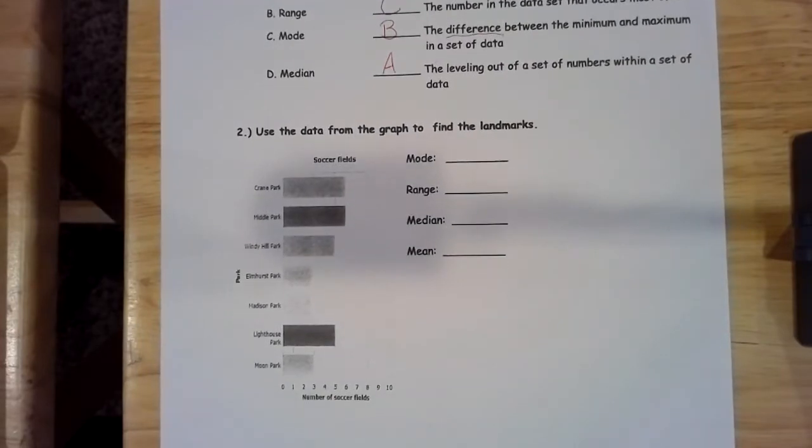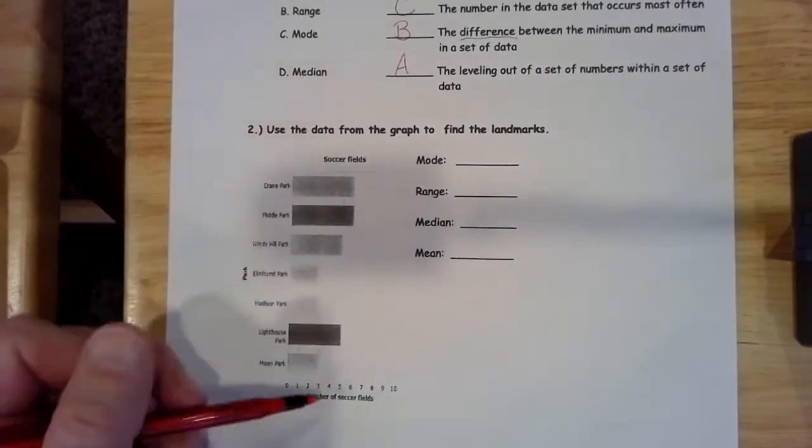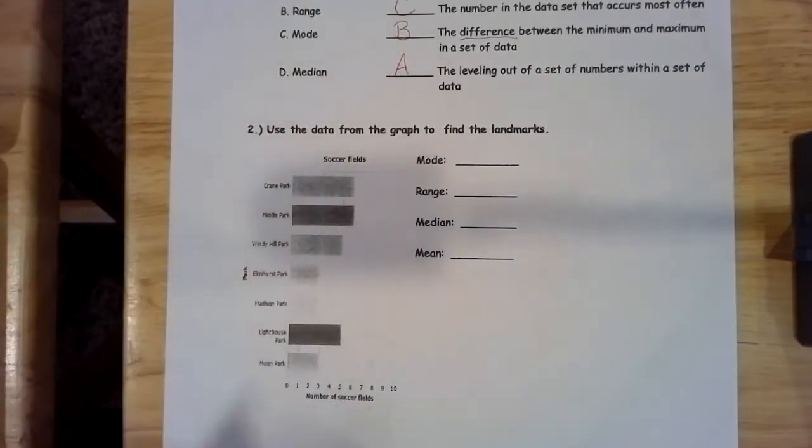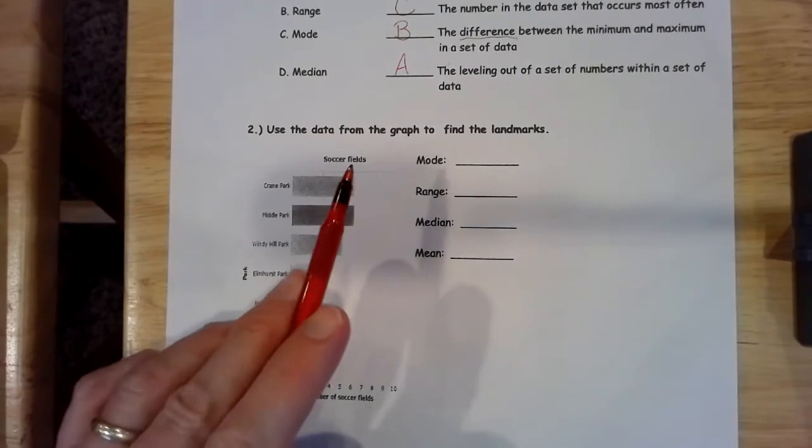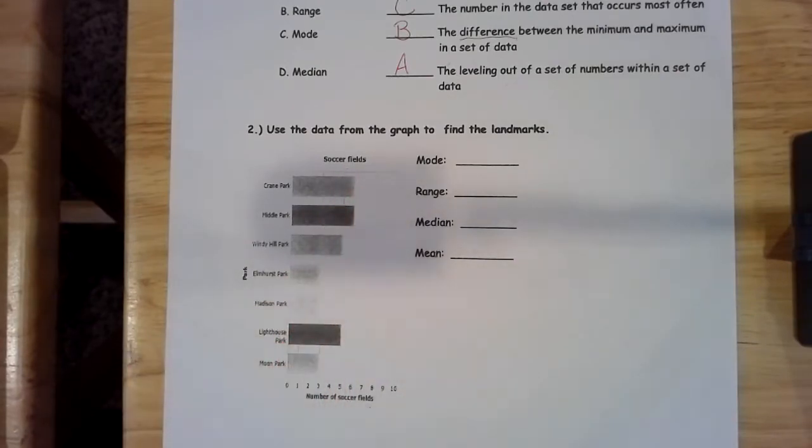So if I look at this next, I have a graph here. They want me to use the data from the graph on the soccer fields. So the number of soccer fields in each park here, to find the mode, range, median, and the mean. So the first thing I'm going to do is put my number behind each of these to make it a little bit easier for me to see.